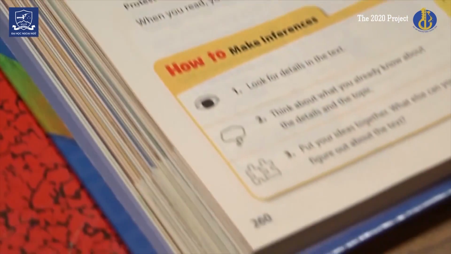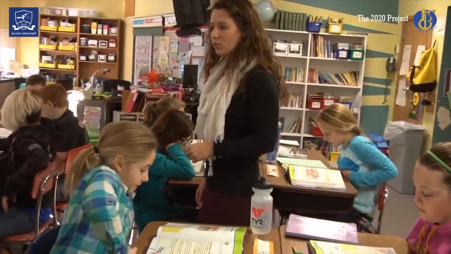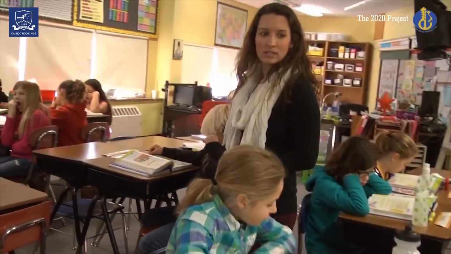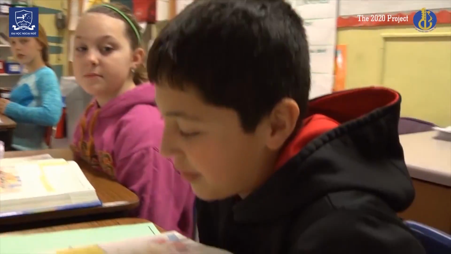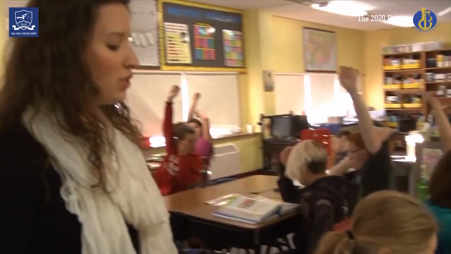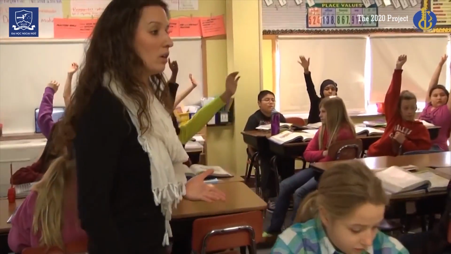I'm going to read aloud the first paragraph, and then we're going to go through that example inferencing, okay? What did you read? Jerry, what did you read? I read that the women wanted equal pay. What do you know?